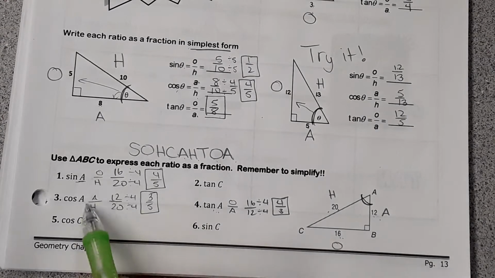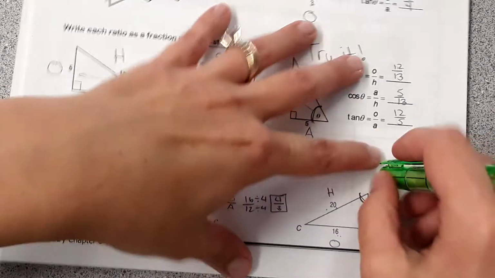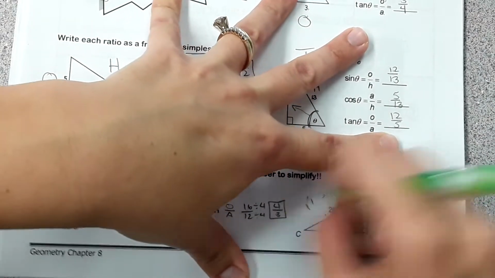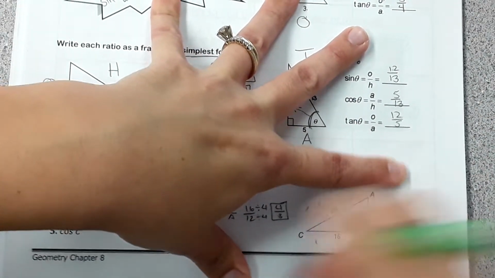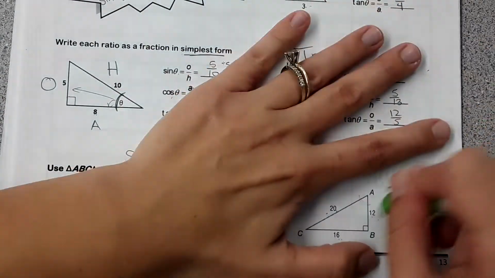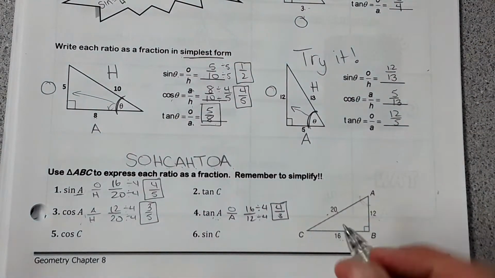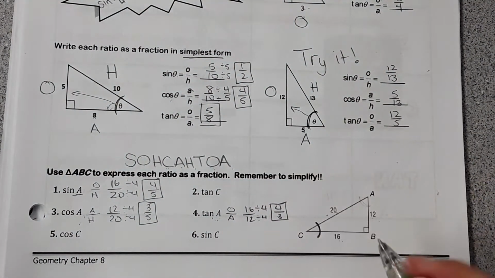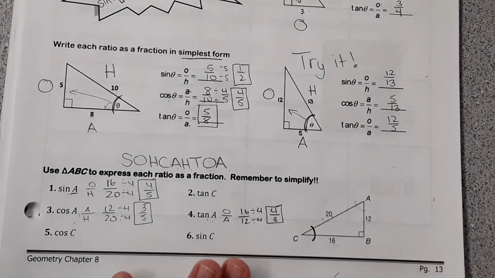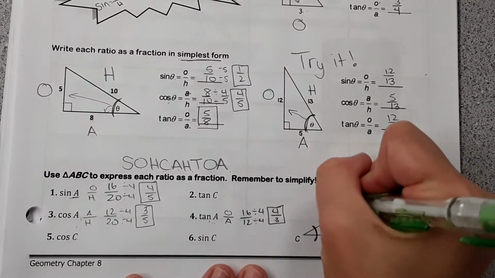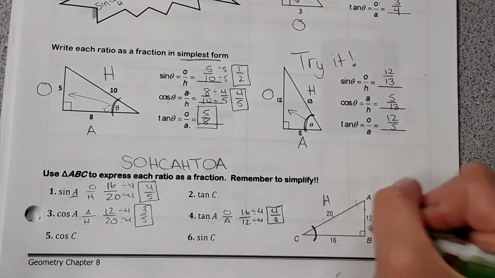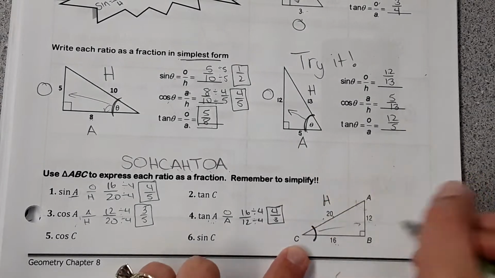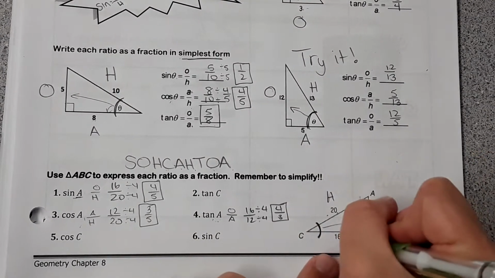Now that I have all the angle A ones done, I'm going to erase this and then relabel it for angle C. So angle C is now the one I'm focusing on. This longer side right here is the hypotenuse, the one opposite the 90. Then opposite the angle is O, and then adjacent.